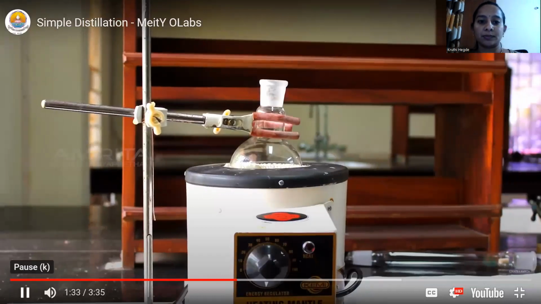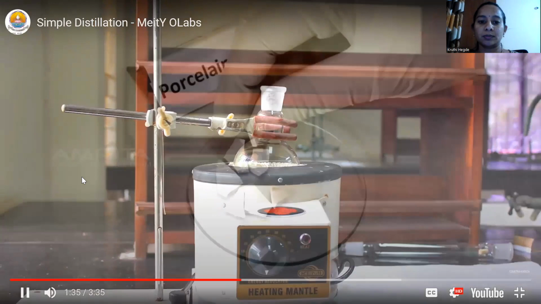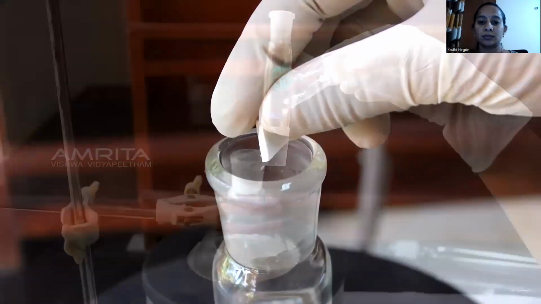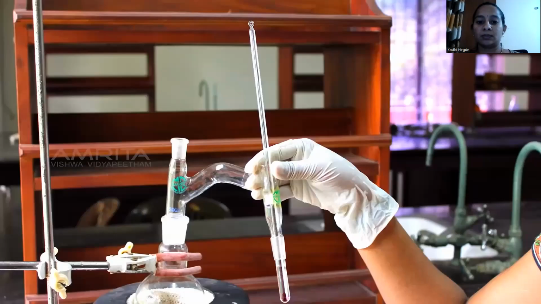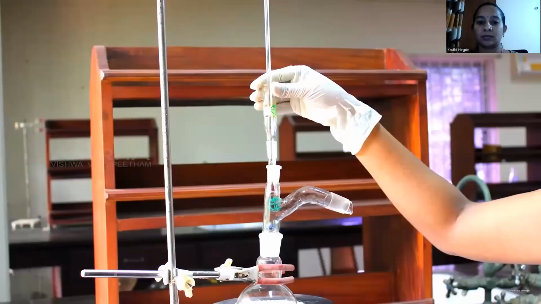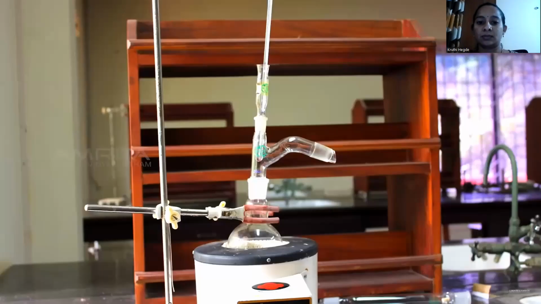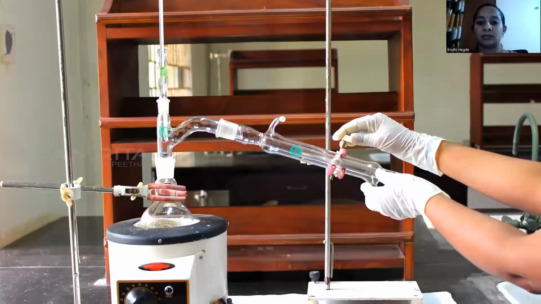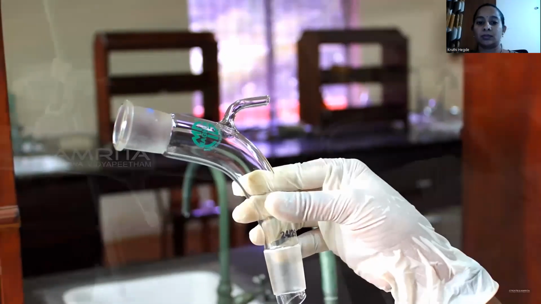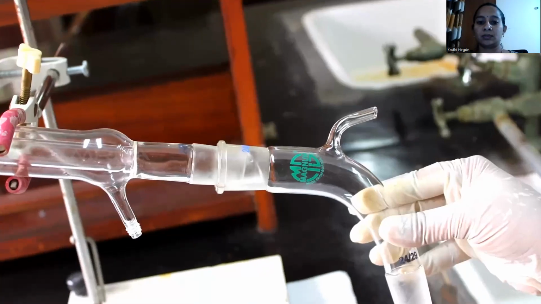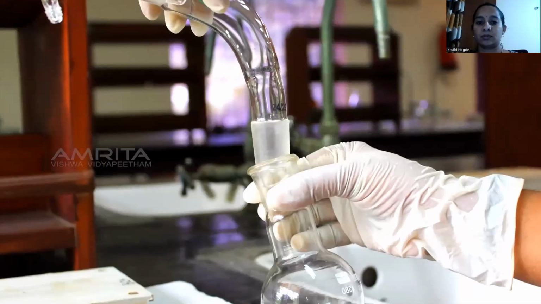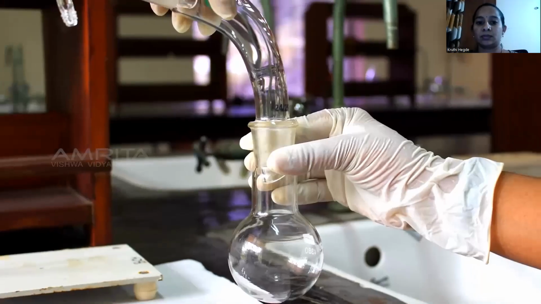Take some porcelain chips and put them into the RB flask. Connect a distilling head to the RB flask and a thermometer adapter with thermometer to the distilling head. Connect a water condenser to the outlet of the distilling head and a vacuum adapter to the water condenser. Now, connect a 100 ml RB flask or receiver flask to the vacuum adapter.